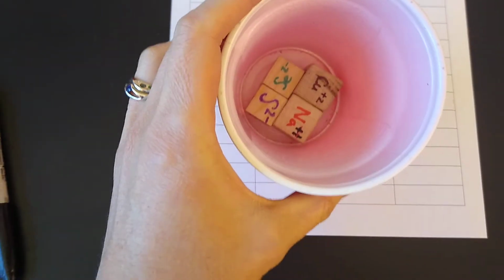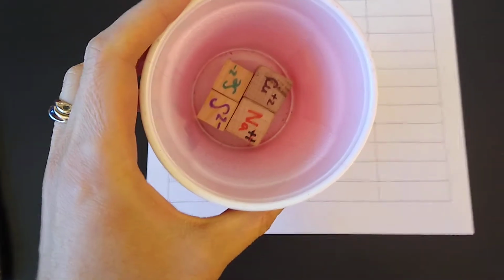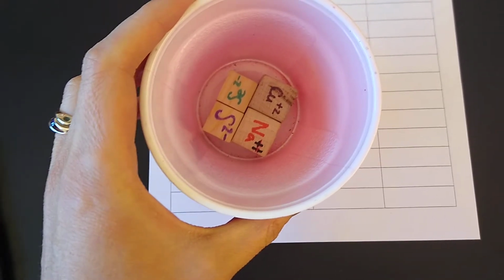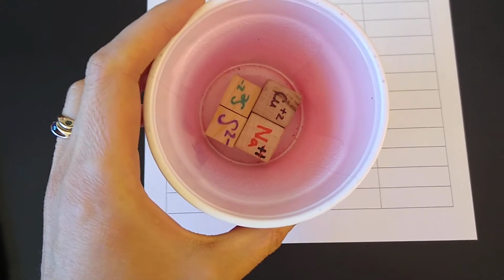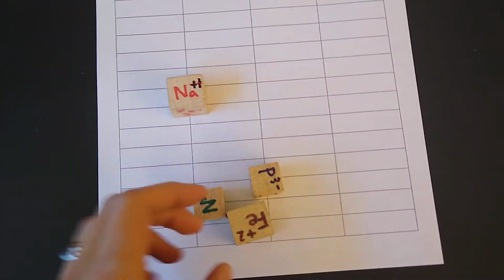Well, you're going to get a little cup of dice, and in that cup of dice you're going to have 4 dice. 2 of them are full of cations. Remember, those are positively charged. And 2 of them are full of anions, which are negatively charged. And you're going to go ahead and roll the dice. They're really high tech. Some of them are super hard to read, but do your best, okay?